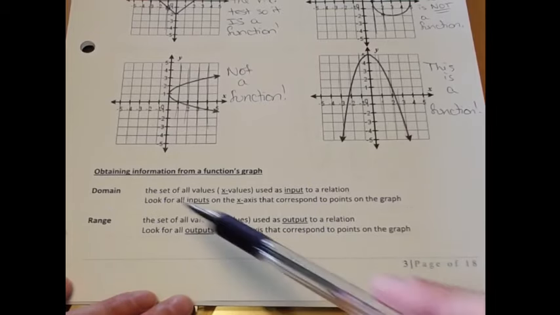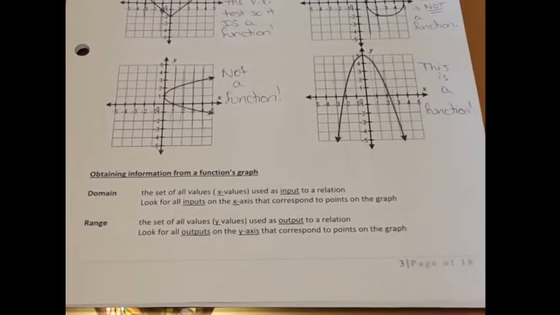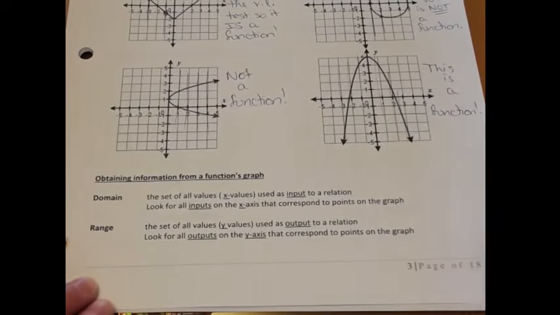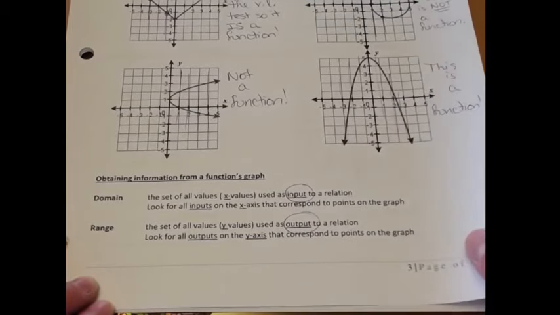Okay? Your range is your outputs on the y-axis that correspond to points on the graph. So same thing. Domain is x values, range is y values. But let's take it a step further. Think of domain as input and your range as output. Let's turn the page.